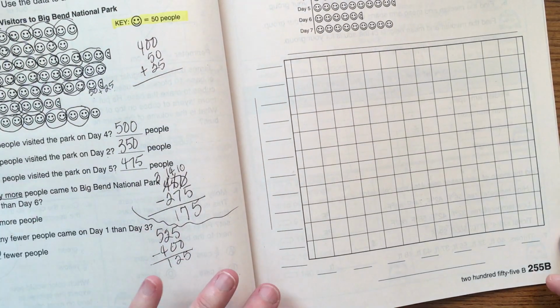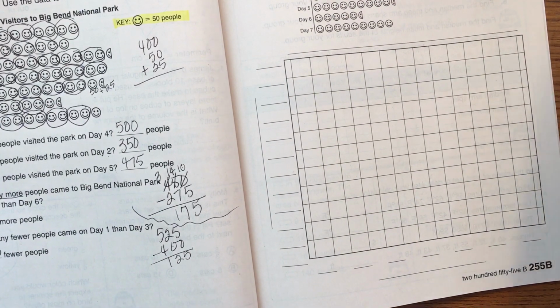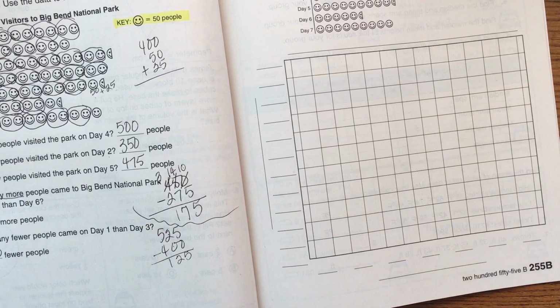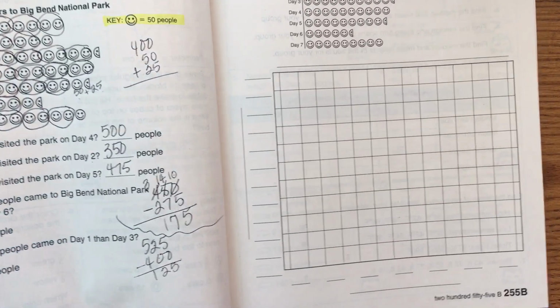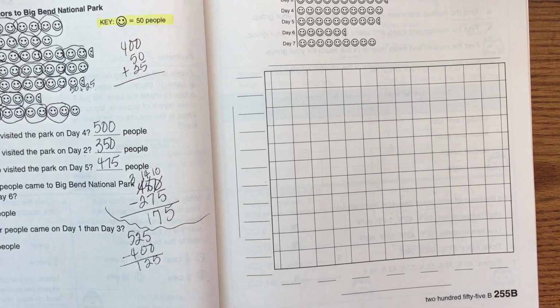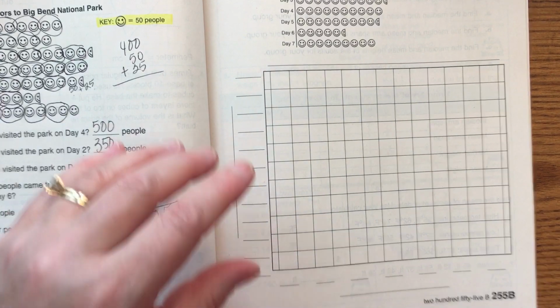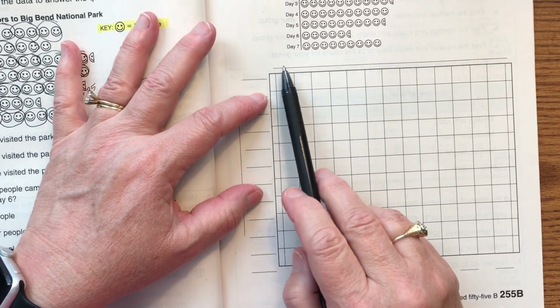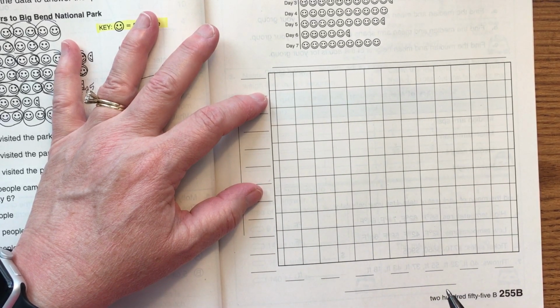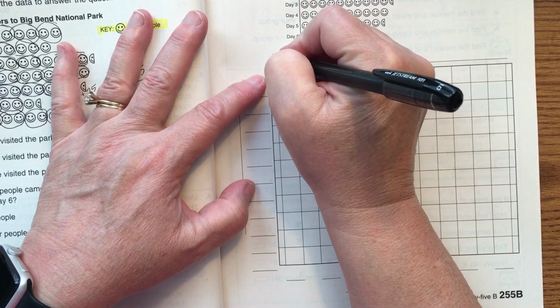So let me slide this over. Let me stand up and make sure that you can see my graph that I'm making here. Okay. All right. So the name, you always have to give your bar graph a name. So the name's going to be Visitors to Big Bend National Park. So you put your title here.